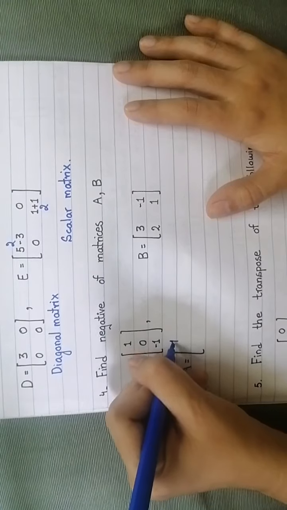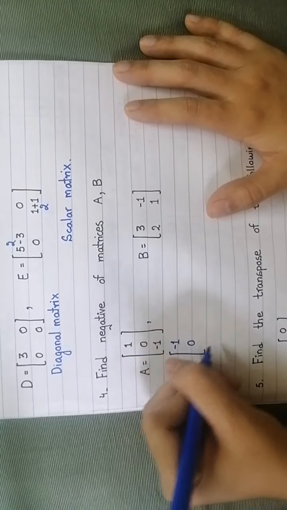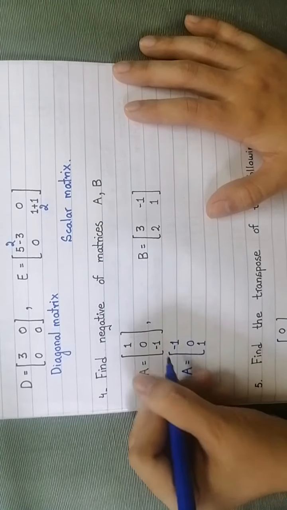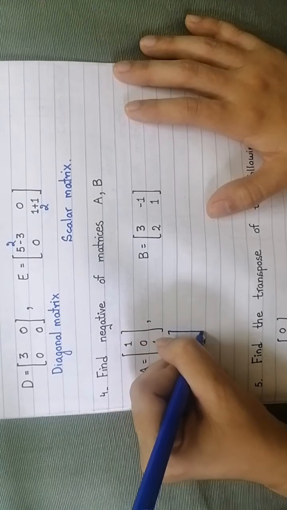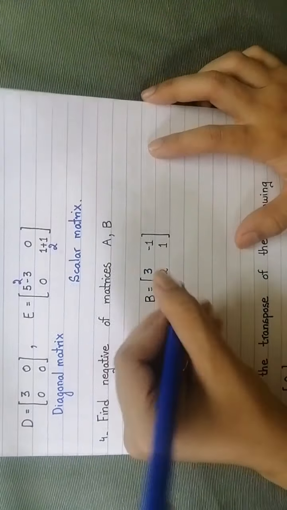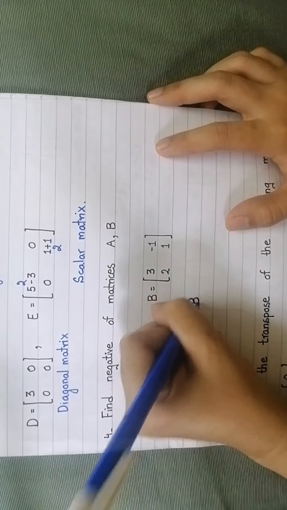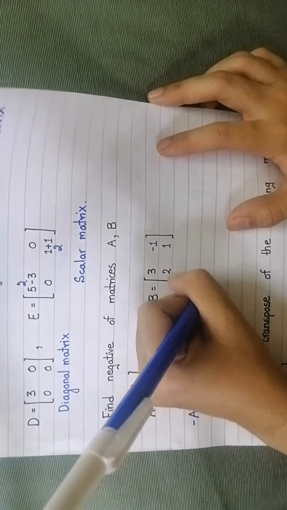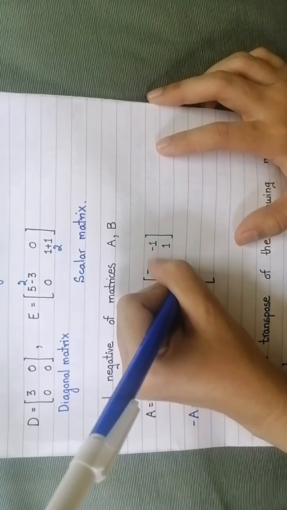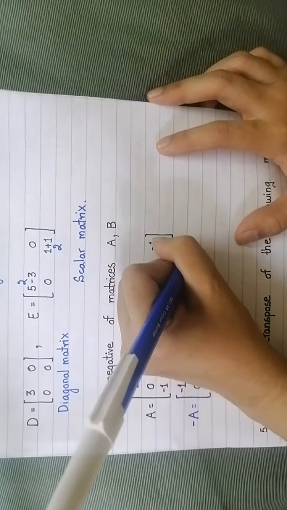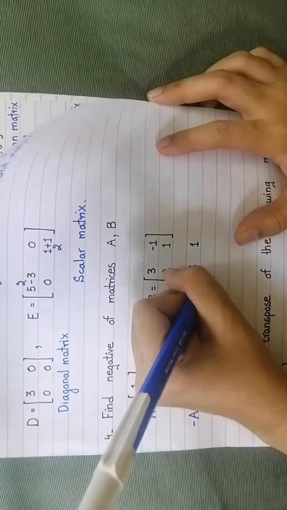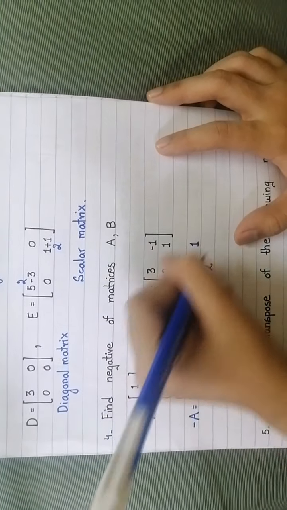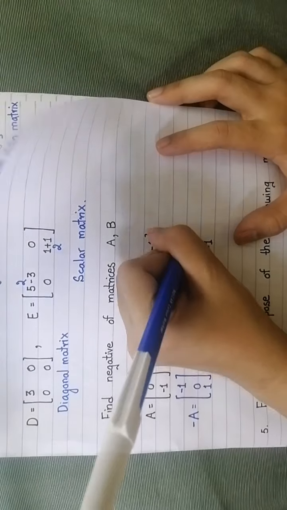So what will we get here? Minus 1, 0, and here minus minus will become positive 1. Now again here we have to multiply this matrix with minus. So here it will become minus 3, minus minus will become plus 1, here minus 2, and here minus 1.